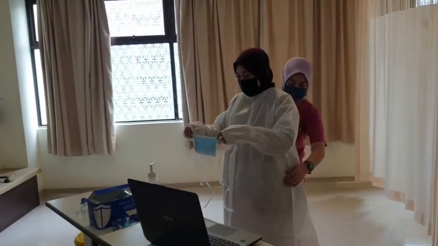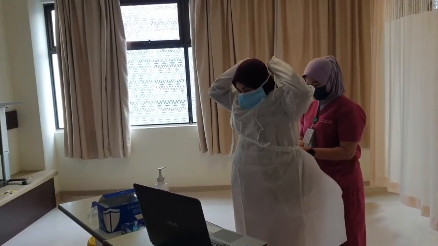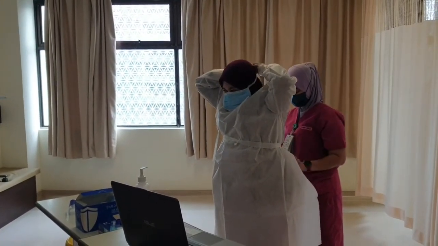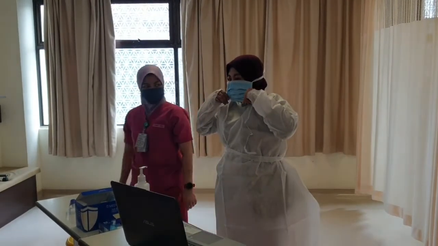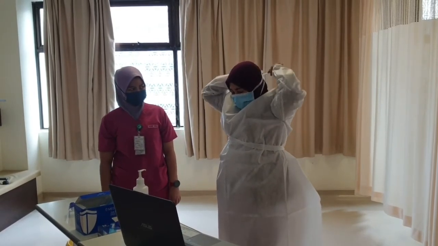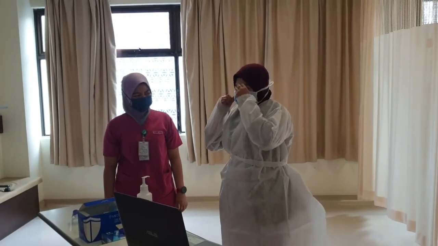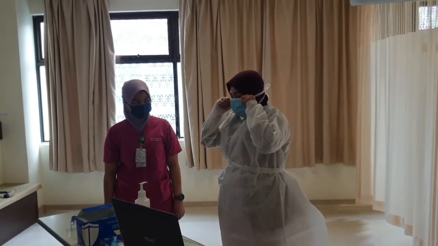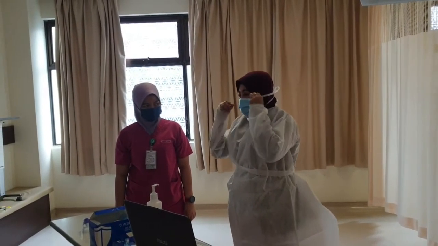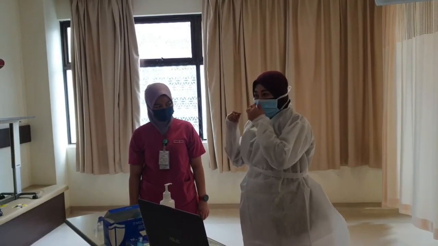Make sure you tie behind. When you wear your mask, you need to tighten the tie properly, and make sure the metal is pinched, and the mask covers all your face and chin.